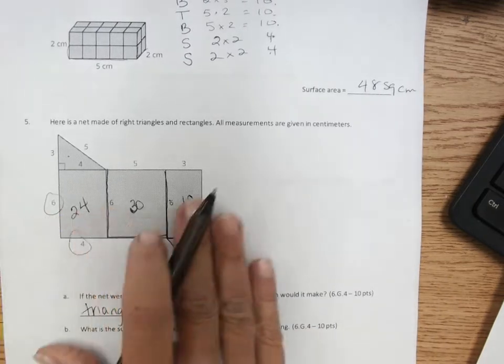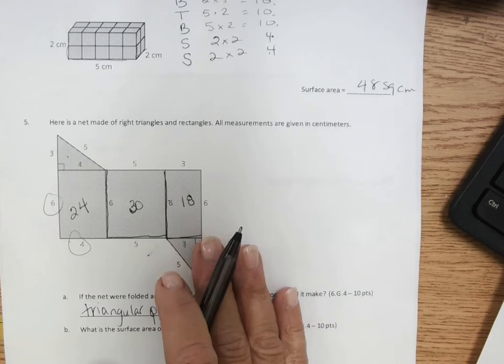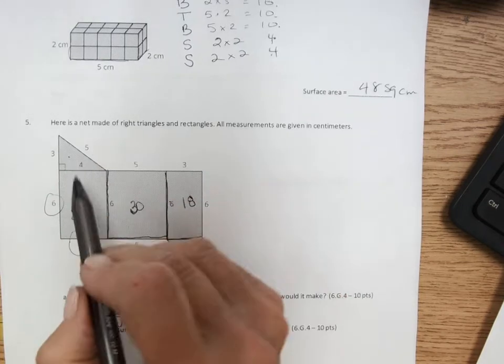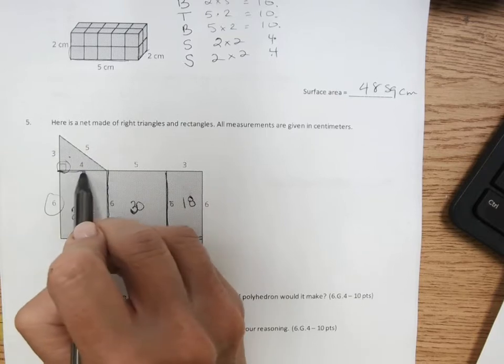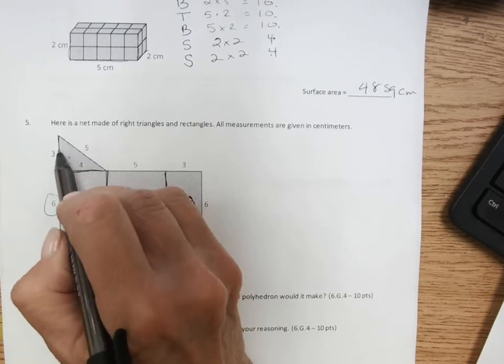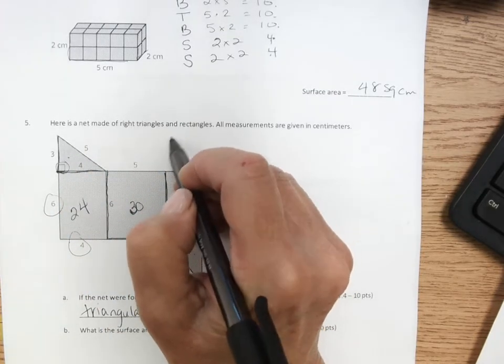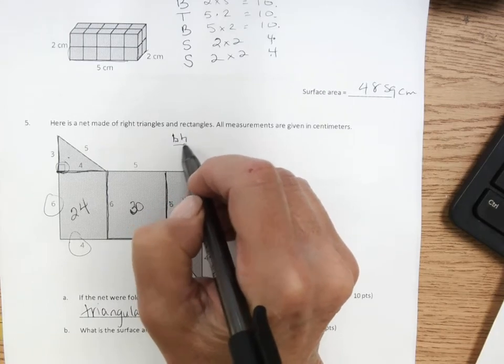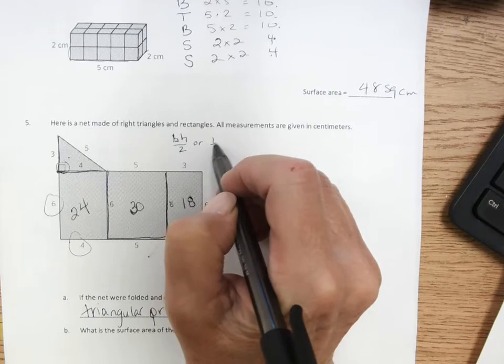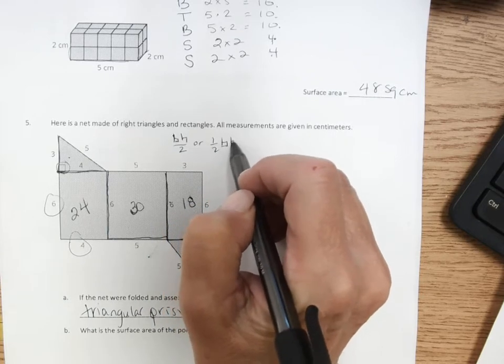All right, so that's the rectangular pieces. Now I need to look at the triangles. When I look at my triangles, I'm looking for my right angle. So I know my base is 4 and my height is 3. So the formula for the area of a triangle is base times height divided by 2, or half base times height.